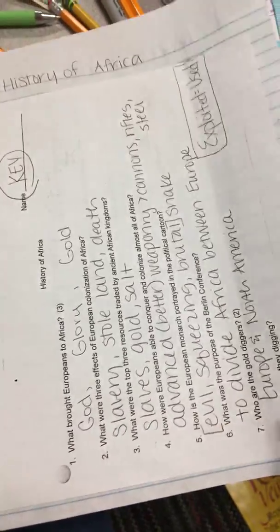Our History of Africa notes are not graded. These were done yesterday. A couple things to look for: that they have exploited equals used, again building that vocabulary, and they've answered all the questions on the front and back.